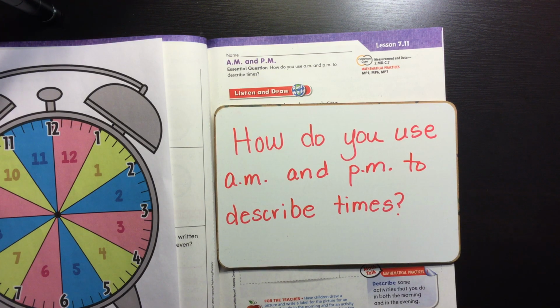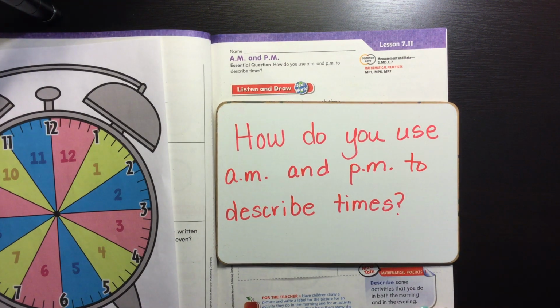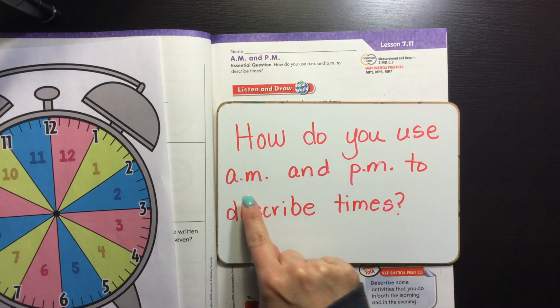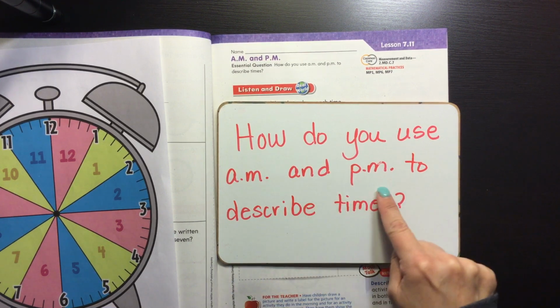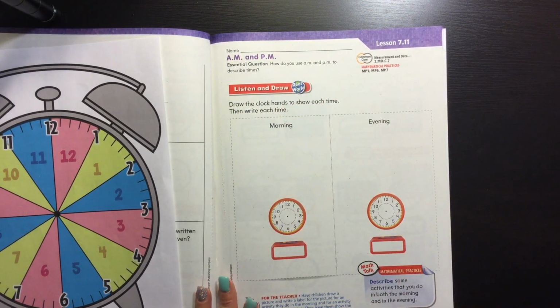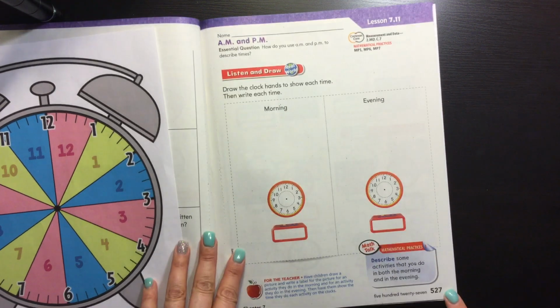In this lesson, lesson 7.11, our essential question is, repeat after me, how do you use AM and PM to describe times? So today we're going to use what we've learned about telling time, and we're going to talk about AM and PM. So go ahead and open your book to page 527.